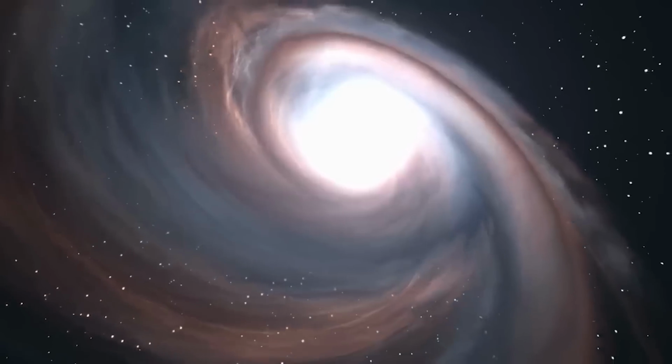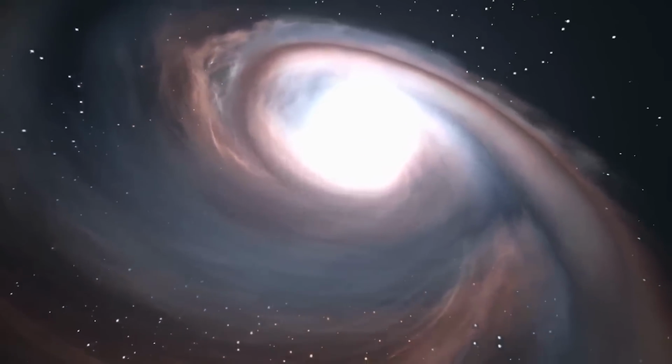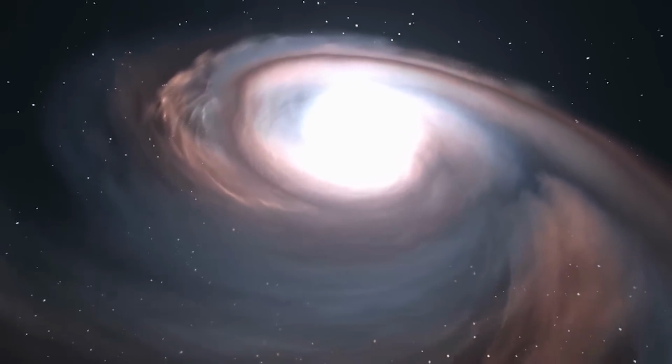Since we can put a timeline on when our universe came into existence, which is that 13.8 billion years we just talked about, we can place a timeline on the things in our own universe. Everything in our universe is finite.